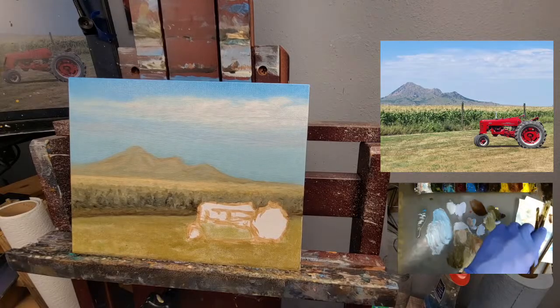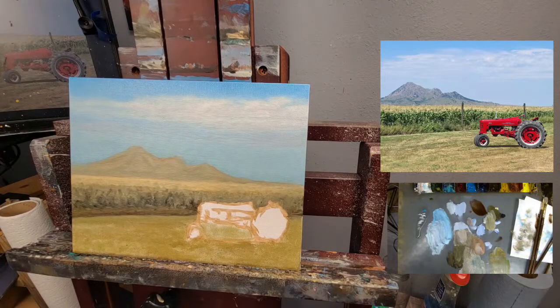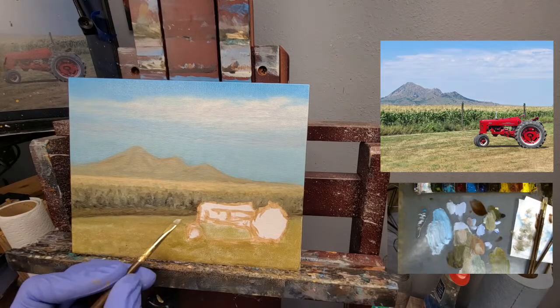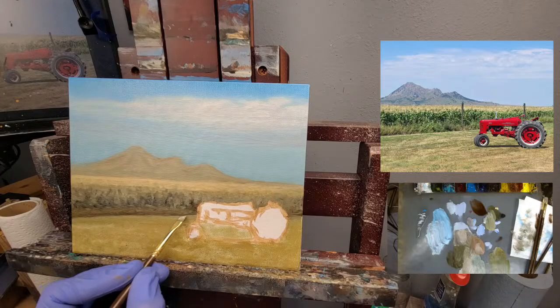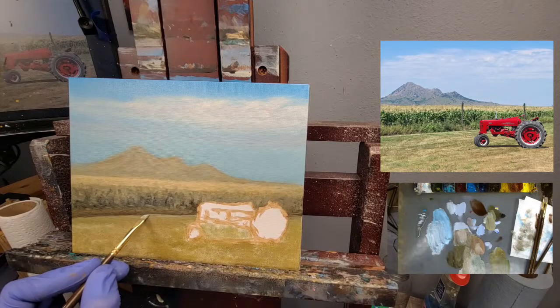And there is a very, I think, a white green, light green that I want to mix here, and it goes right kind of along this line.